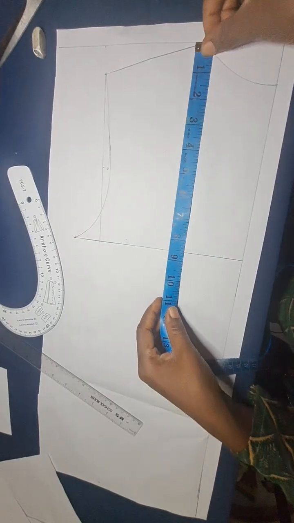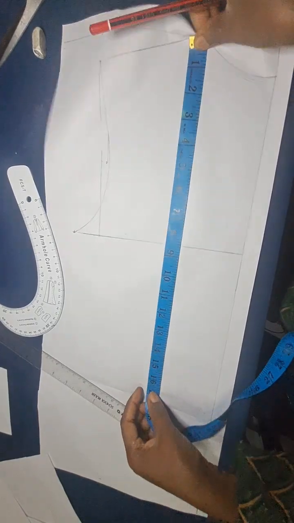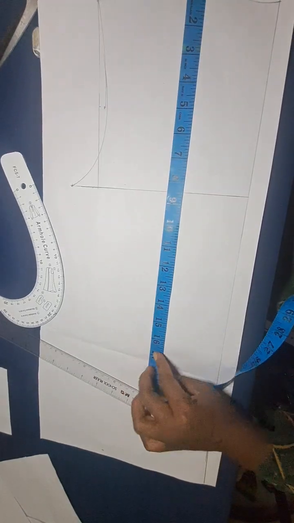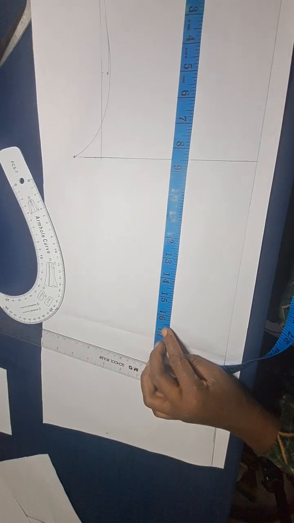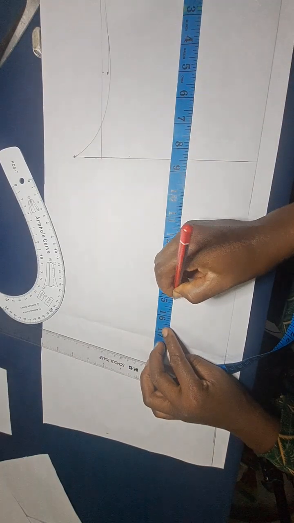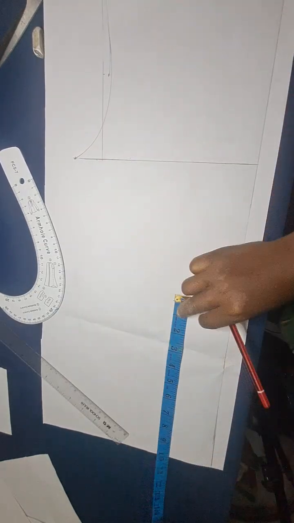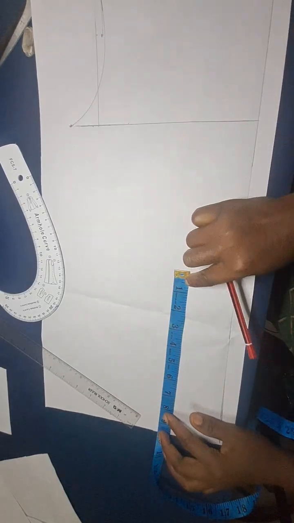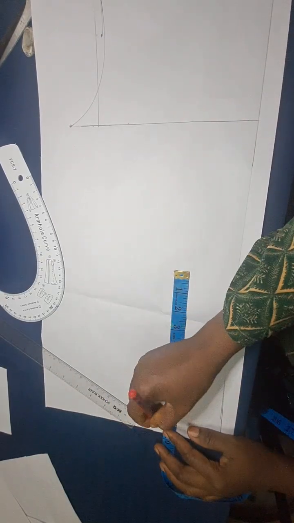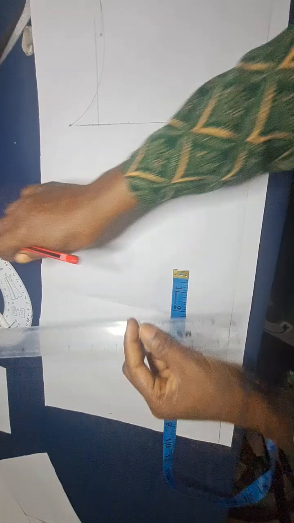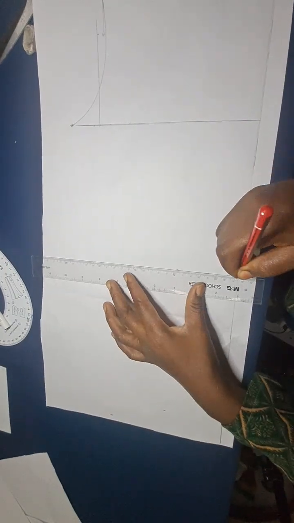Now my shoulder to waist, remember I told you for the front is different from the back. So my shoulder to waist for the back is 15 inches. Then from there I'll mark my waist to hip, which is 8 inches. So I'm bringing out this line.